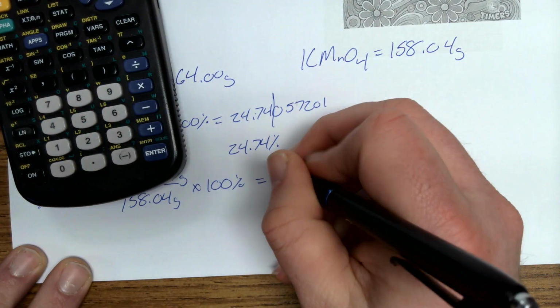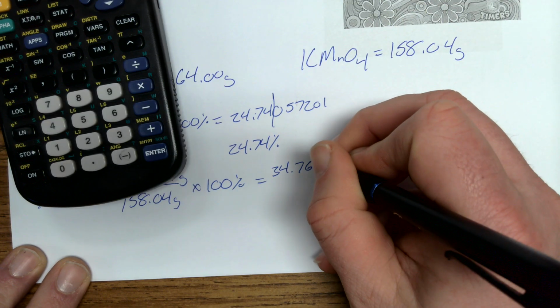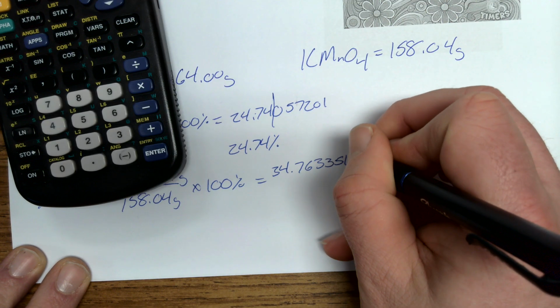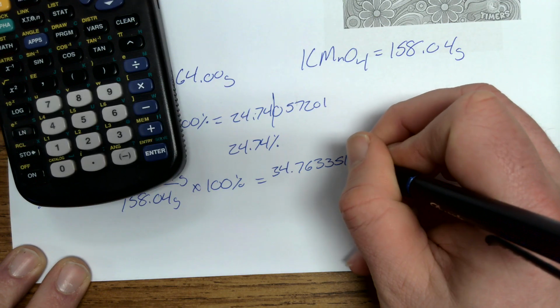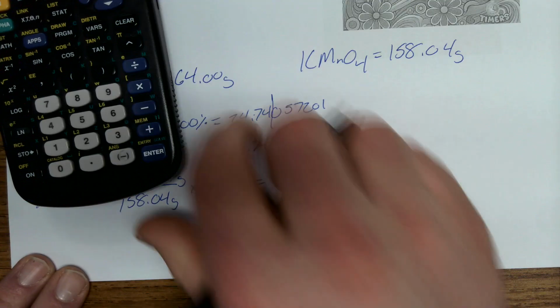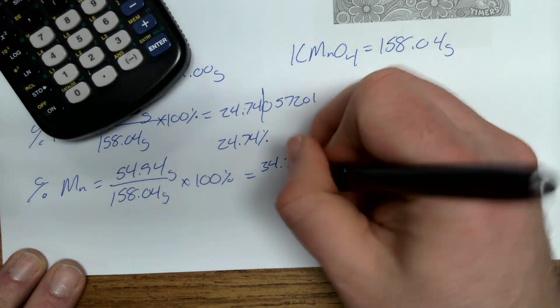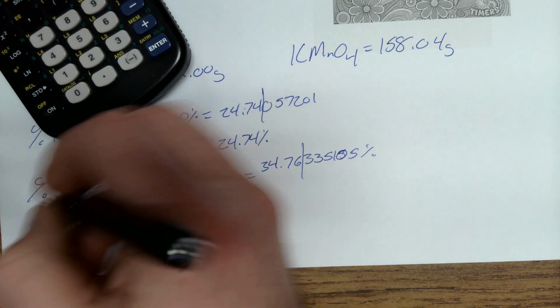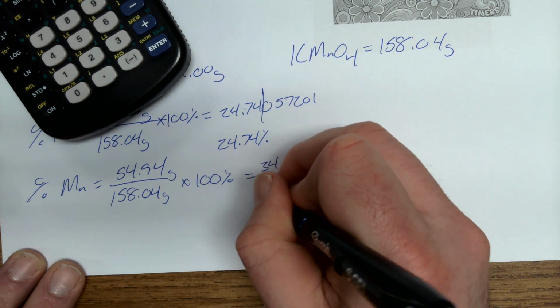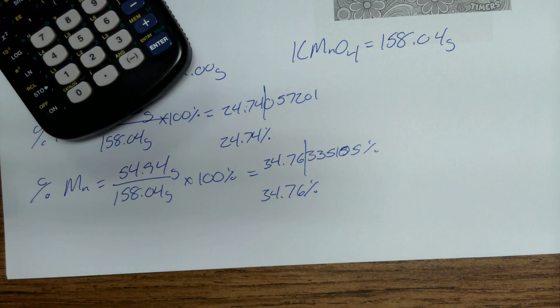Gives me a total of 34.76335105%. I know it's not right. I go back and look at my question. 4 sig figs. Final answer, you can only have 4 sig figs. Therefore, percent manganese is 34.76% of my compound.